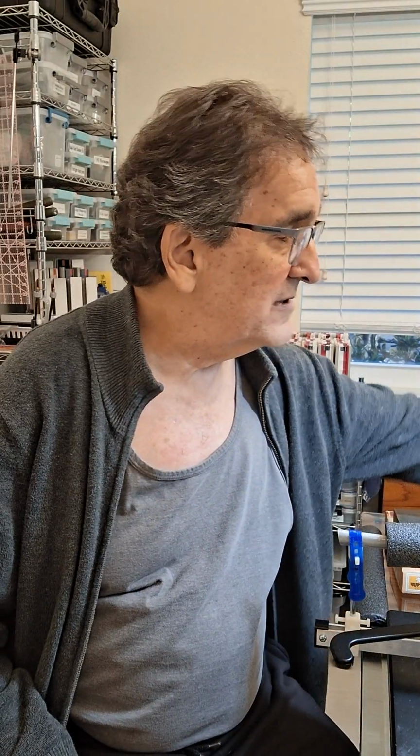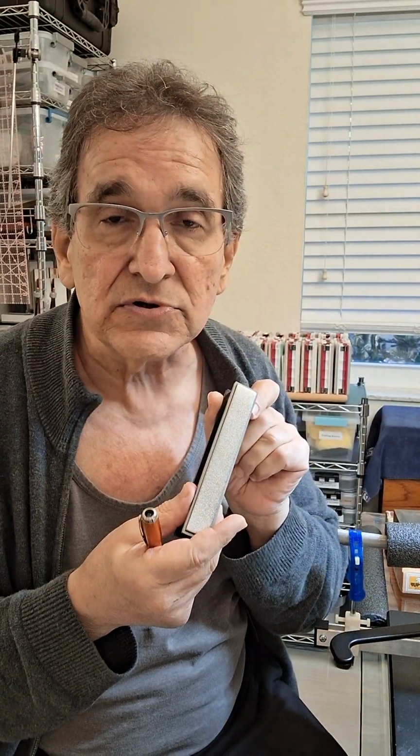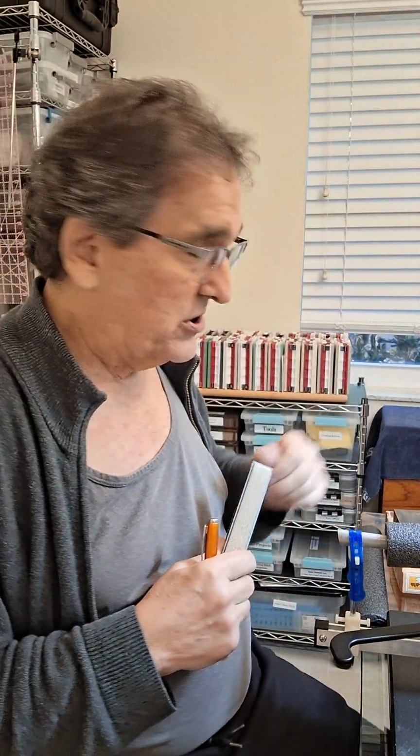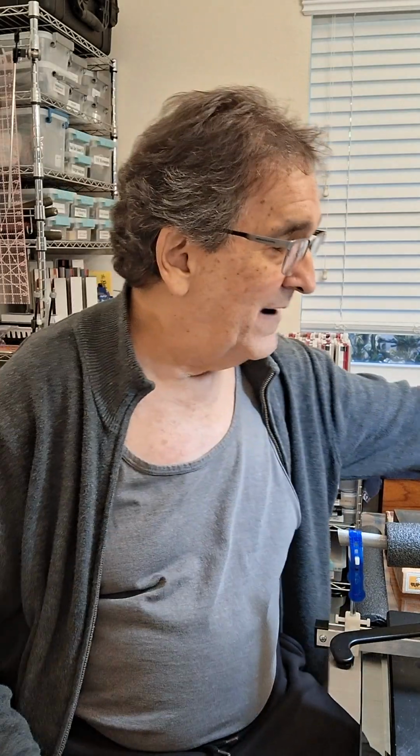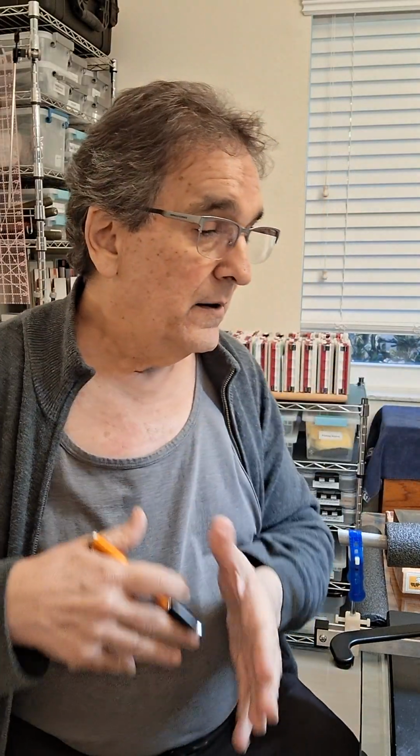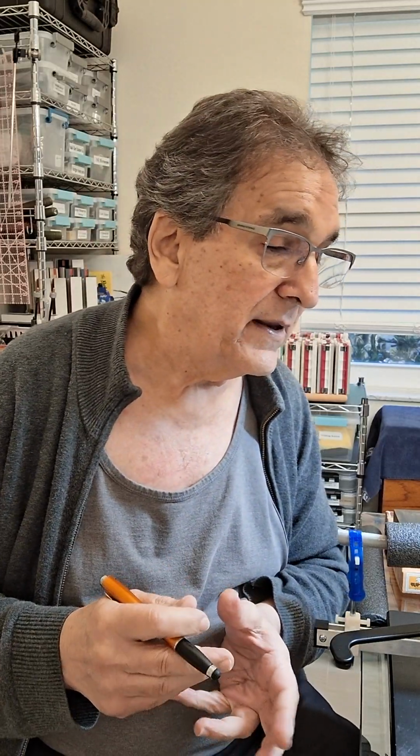We have the fixed stones like diamond stones, lapping films, wet stones, ceramic stones. The stones are fixed to the medium. And we have what I call the soft stones or the non-affixed, the applied stones, like a strop.